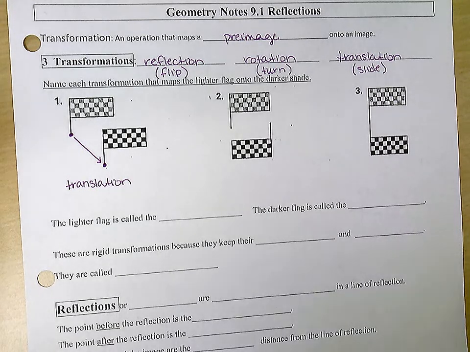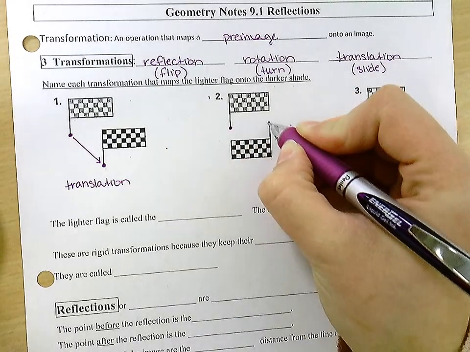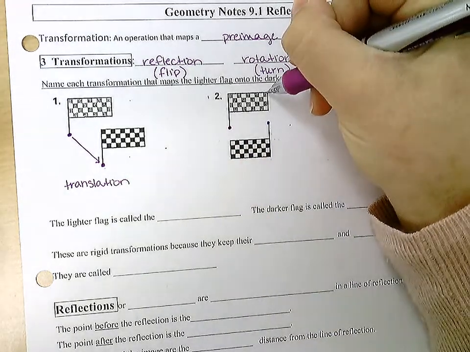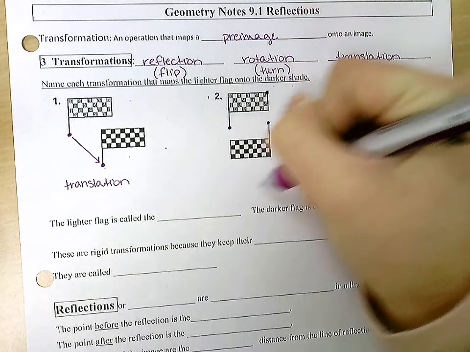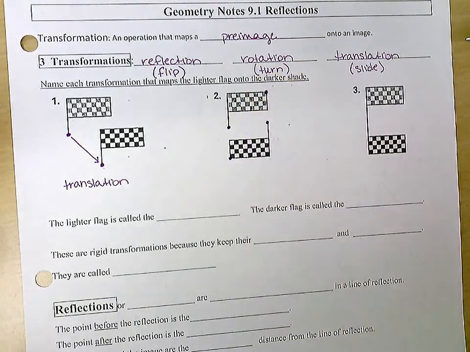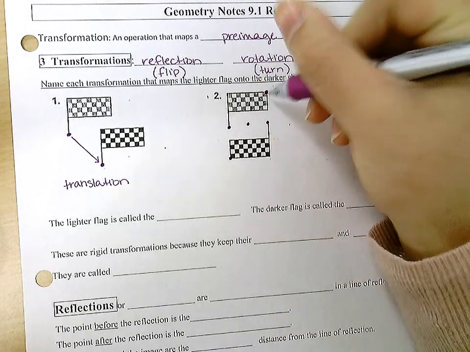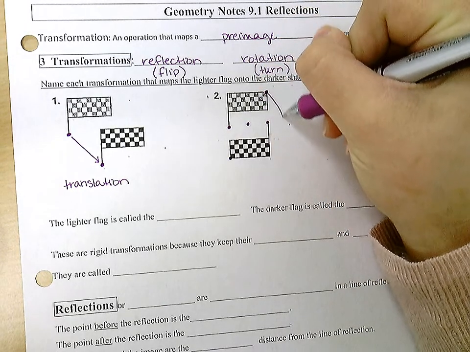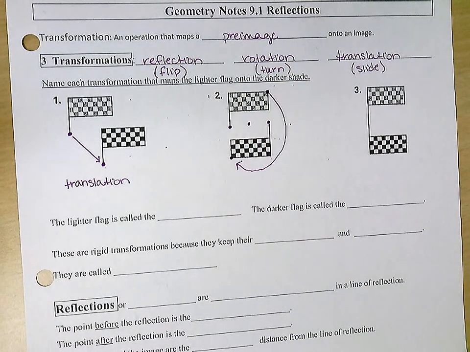Number 2, this one, that point is here, this point is here. Or if I chose this top right point, that one is over here now in this flag. So I have this center point where this point is going to rotate around that center point to get to the new one. So this one is turning in order to get that newer image. So that is a rotation.